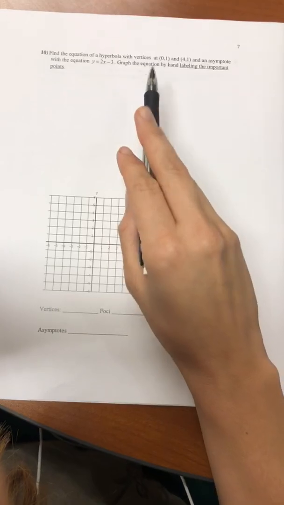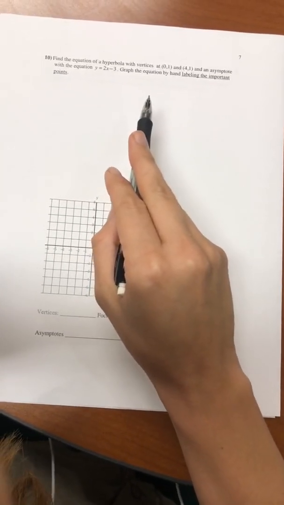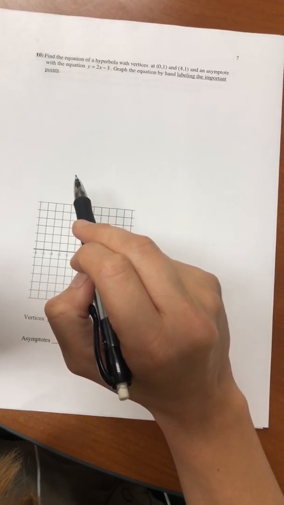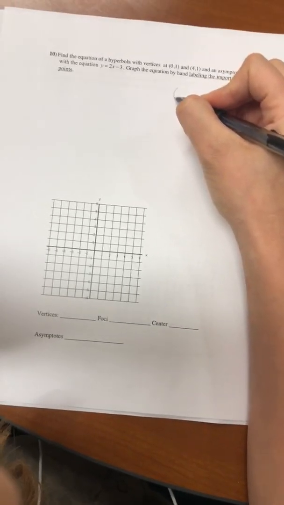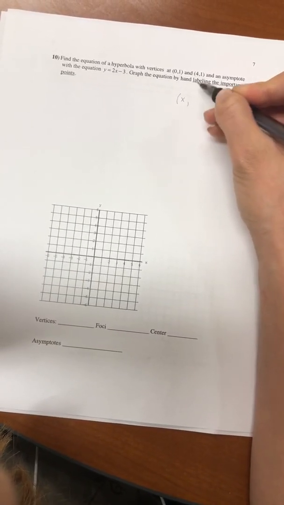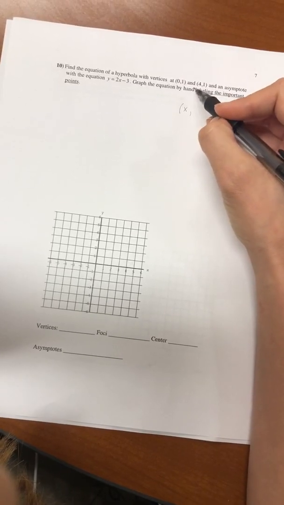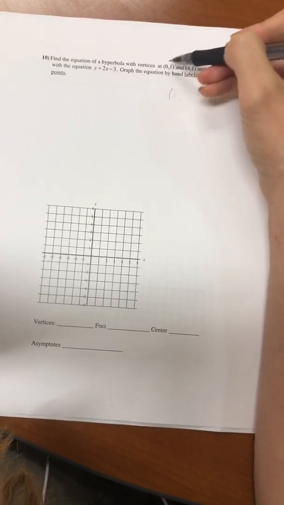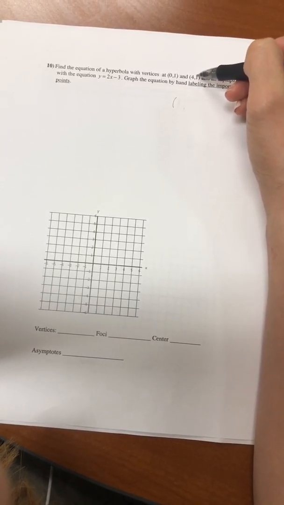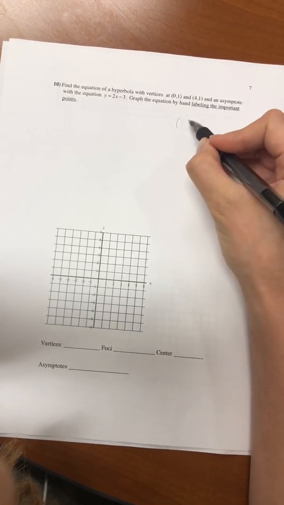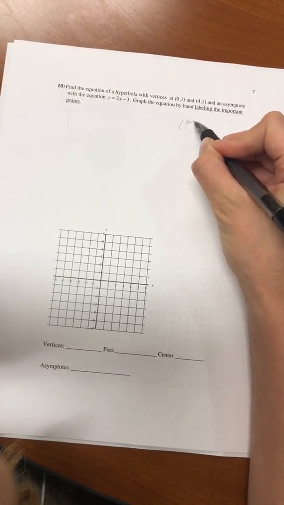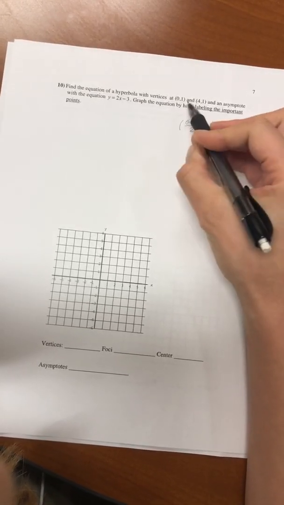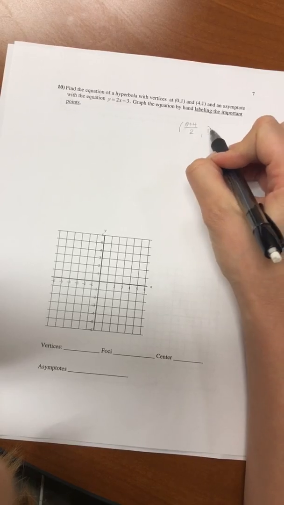So number 10 asks us to find the equation of a hyperbola with some vertices and an asymptote given. So the first thing we need to do is find the center. And the way that we find the center is by using x, because x is not the same and y is the same, we're going to do x1 plus x2, which is 0 plus 4, divided by 2, and then y, since it's the same, will just be 1.